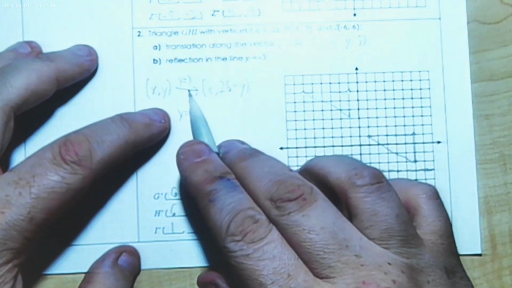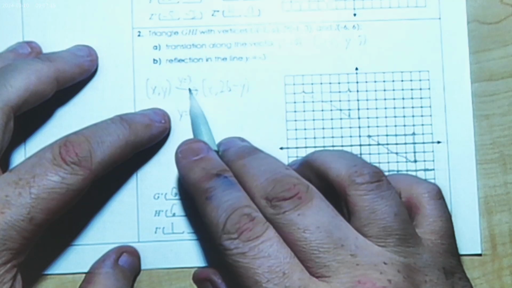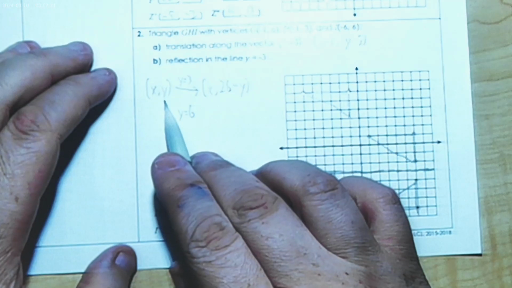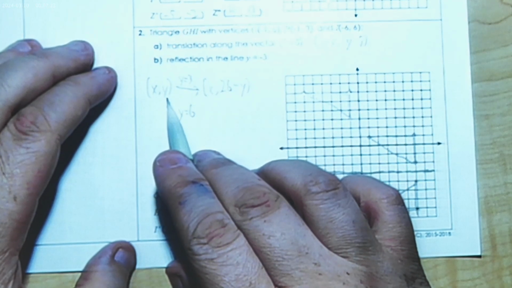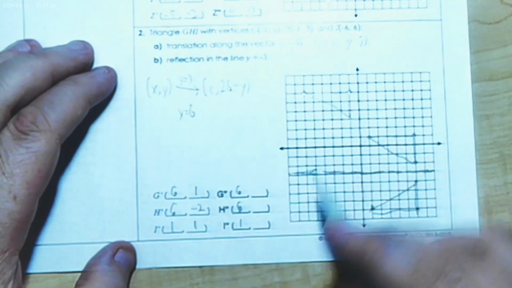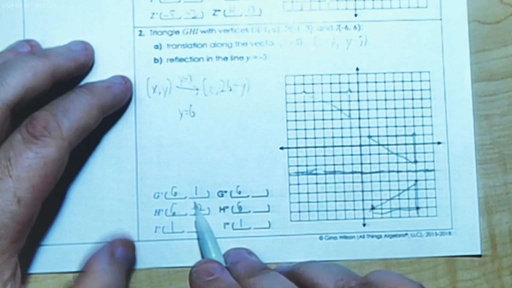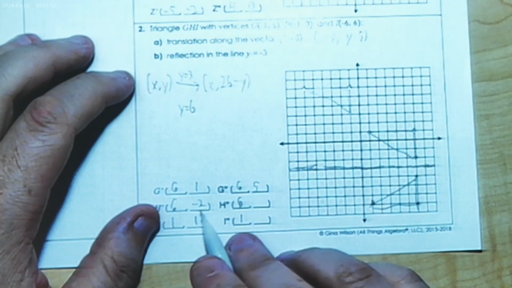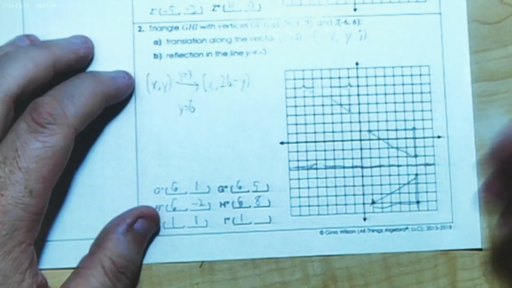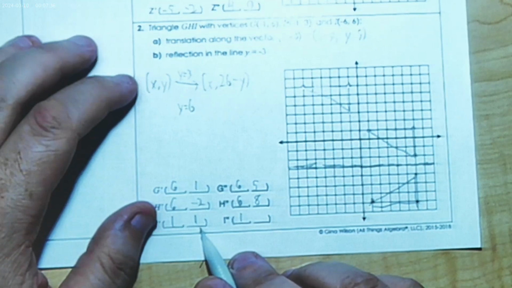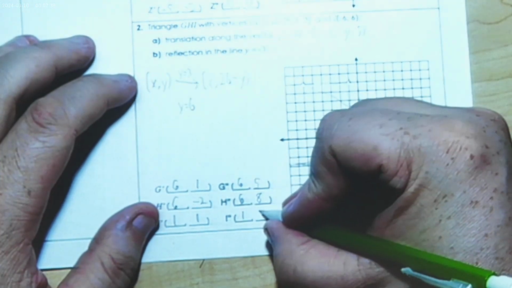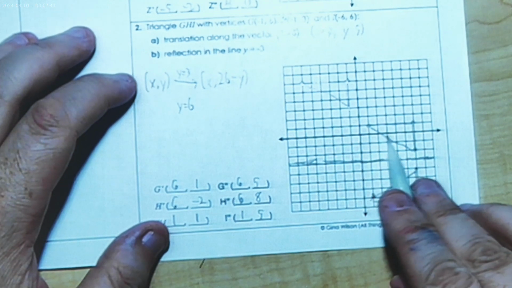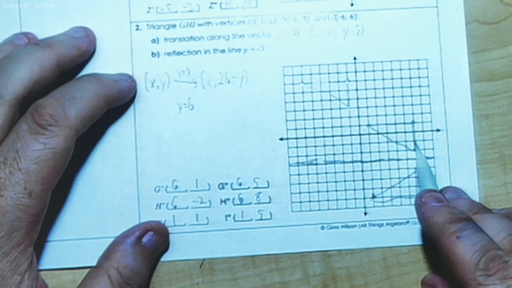So if b equals 3, that means it's going to be 6 minus y. So whatever my y coordinate is, it's going to be 6 minus this y coordinate, whatever it happens to be. So 6 minus 1 is 5. 6 minus negative 2 is 8. And then 6 minus 1 is going to be 5. So let's see what that looks like.